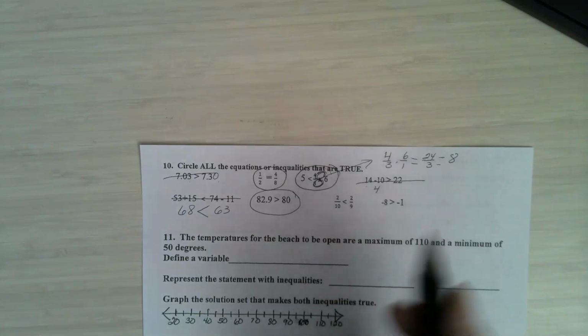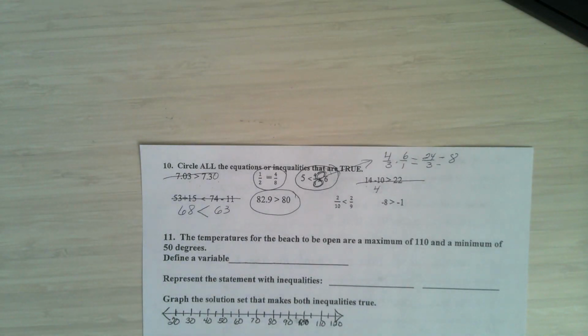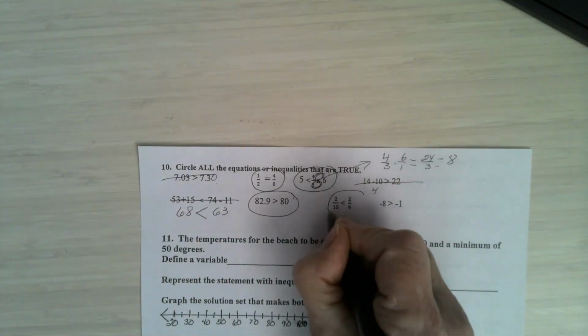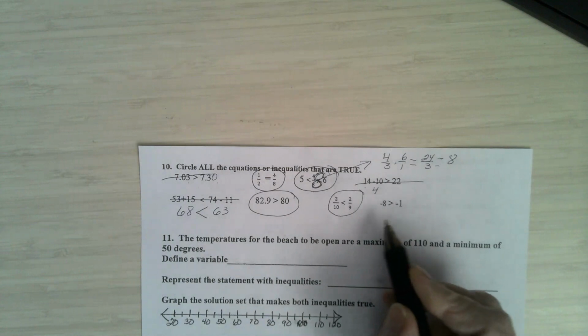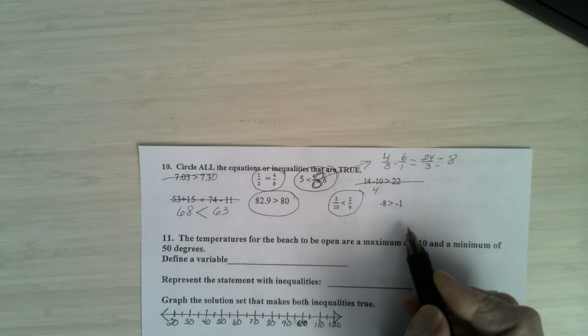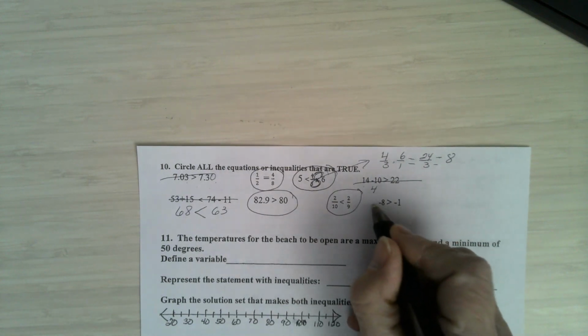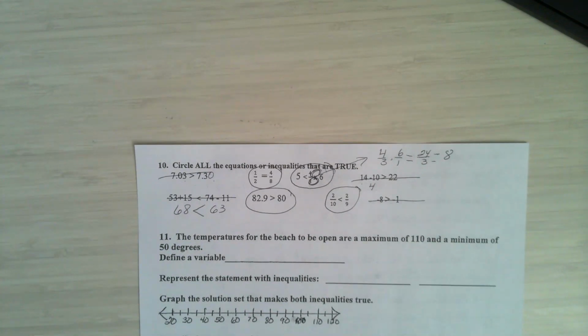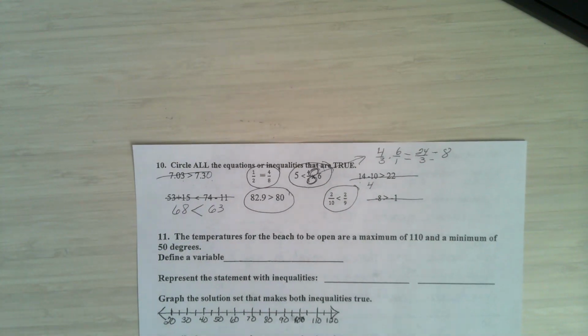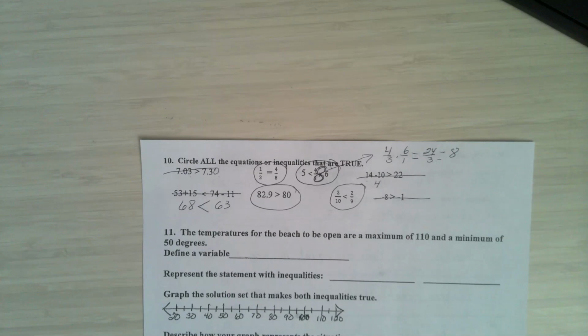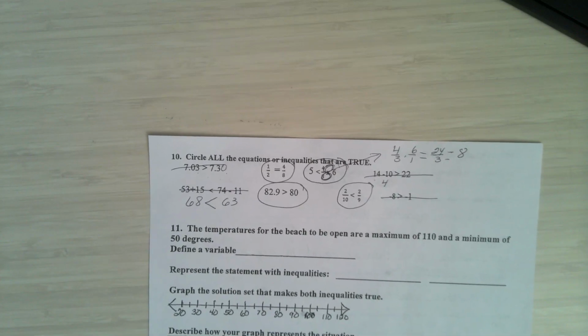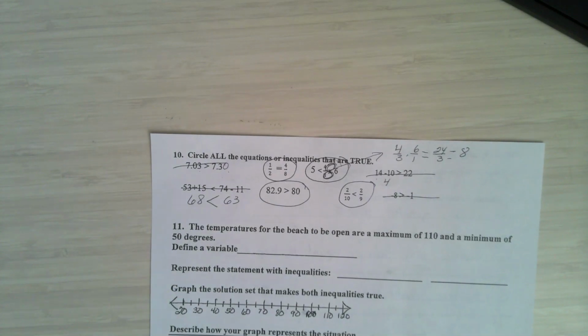It's true. Are 2/10 smaller than 2/9? Yes, 2/10 are smaller. Is -8 greater than -1? No. Good job, kids. Any questions? All right, let's look at the next one. Chase, would you close the door, please? There's some noise in the hallway.